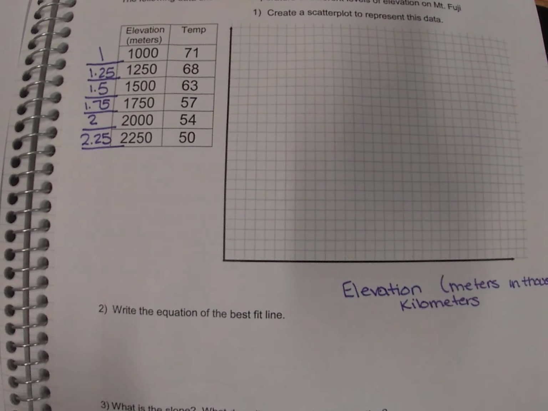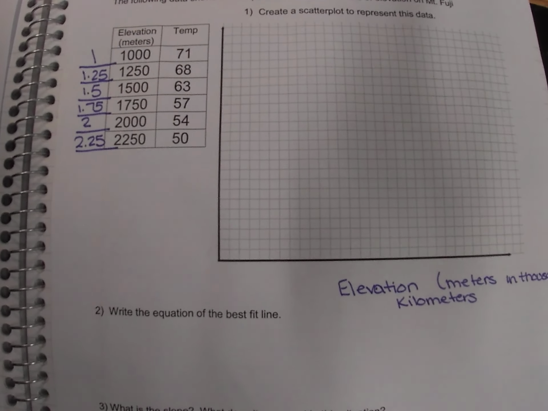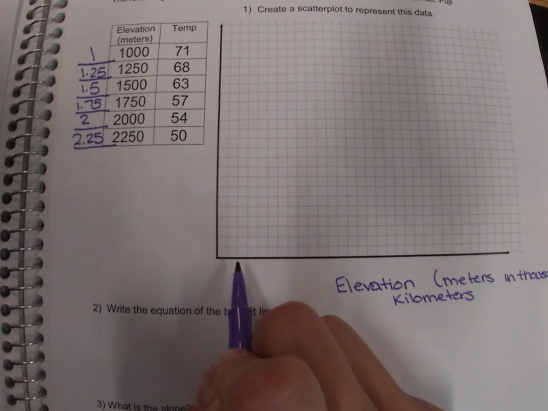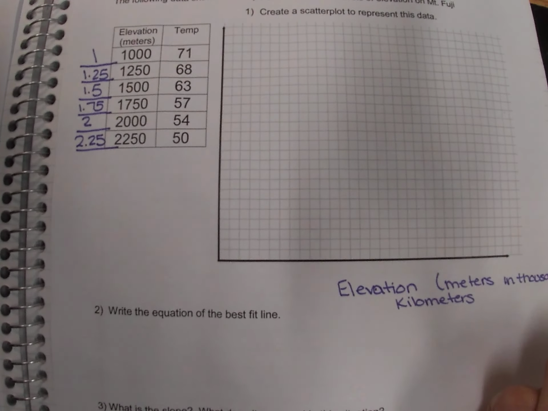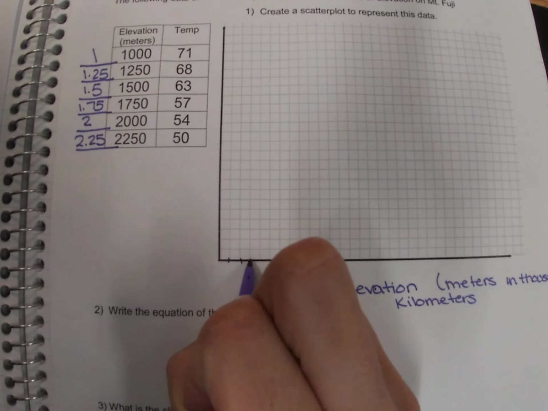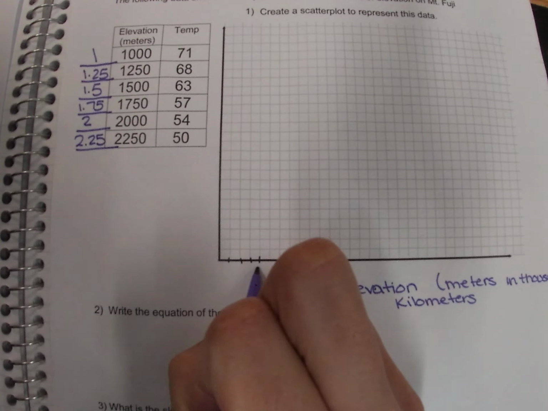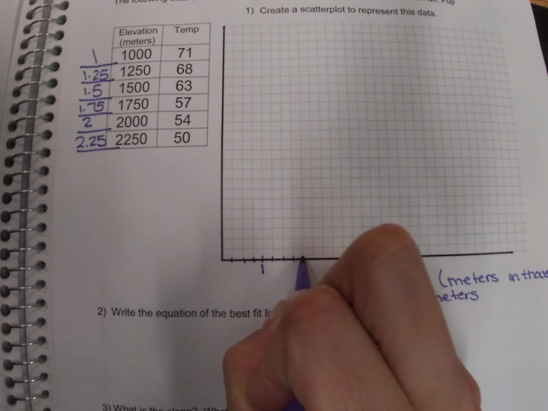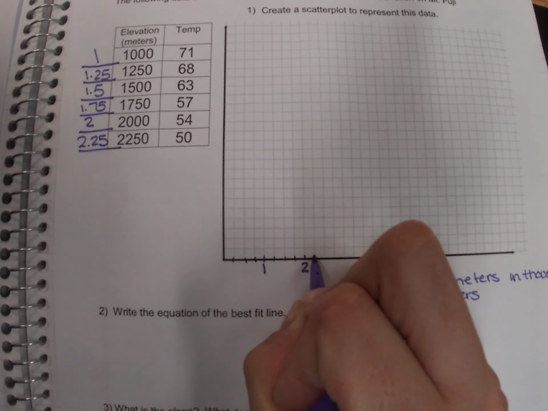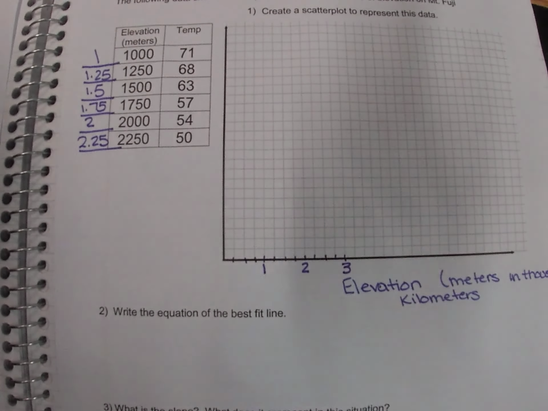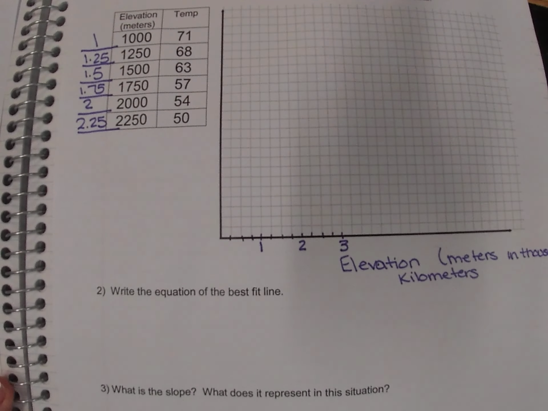So if we need this label in here, we just need from 1 to 2.25. So if we count just by even 0.25s, right? So 0, 0.25, 0.5, 0.75, 1, 1.25, 1.5, 1.75, 2, 2.25, 2.5, 2.75, 3, right? That gives us enough distance there.